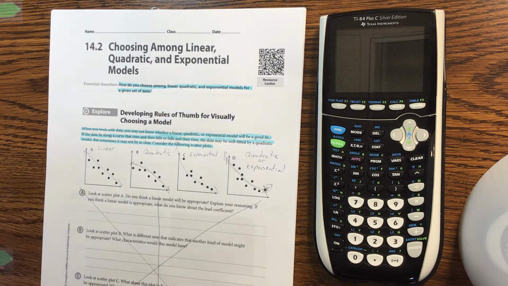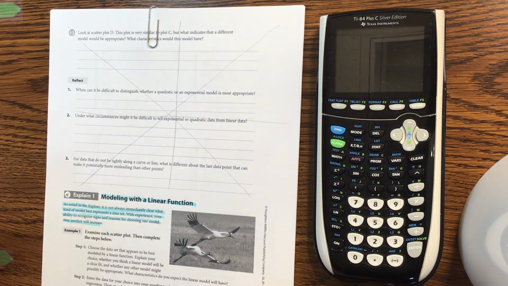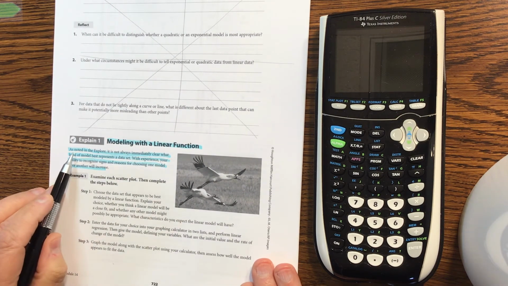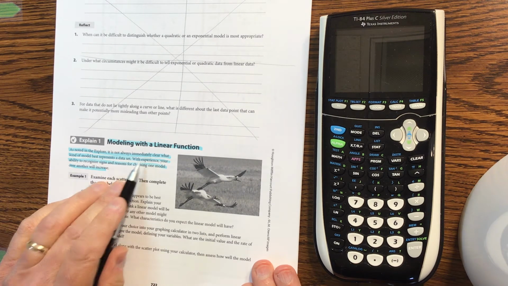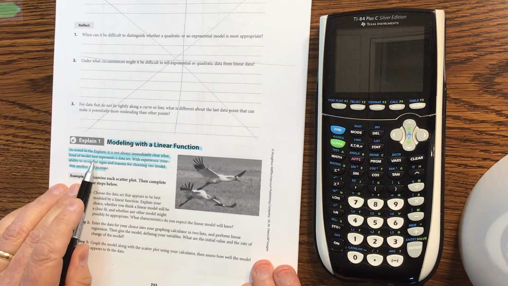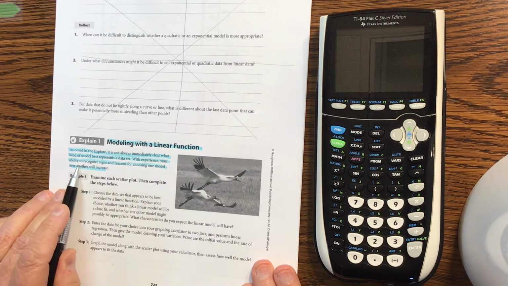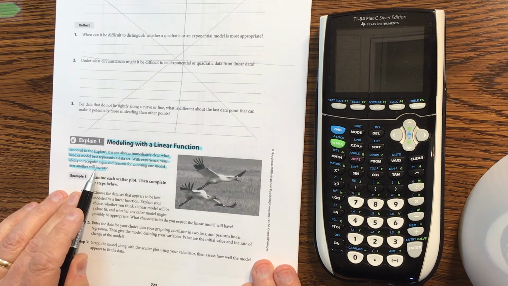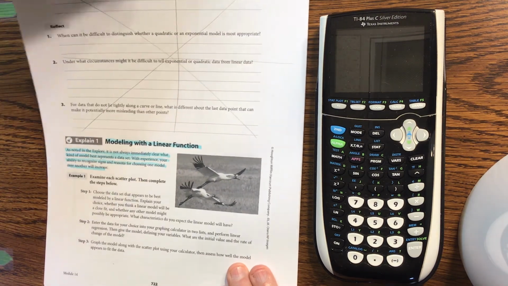All right, so what I want to do is one example again. I've already stated this: as noted in the Explorer, it is not always immediately clear what kind of model best represents a data set. So with experience, your ability to recognize signs and reasons for choosing one model over another will increase, okay? This takes a little bit of practice, but I don't think you will have any problems. So here's what we're going to do.